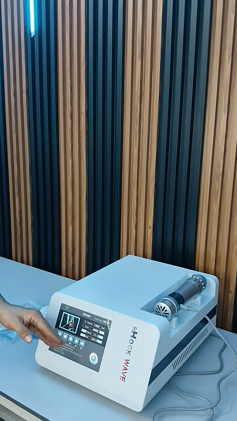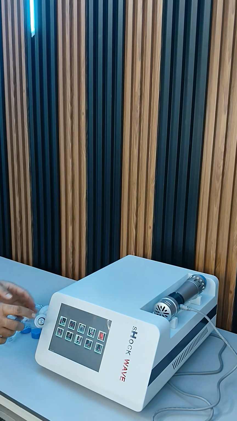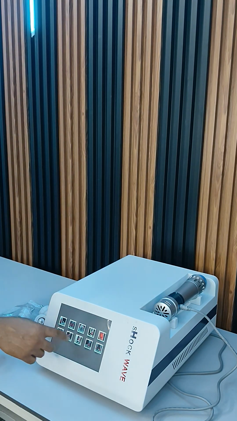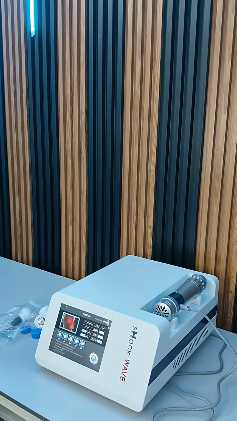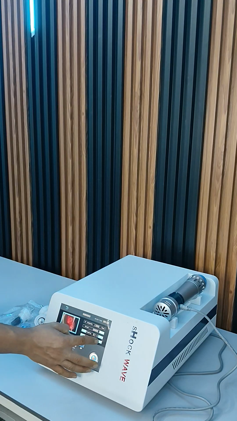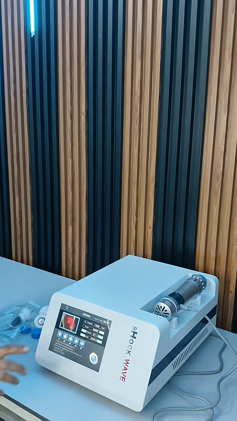So this way the energy is automatically adjusted, and you can select other programs also, like the ED. If the frequency is 1, you can go up to energy 25, 30 millijoule, which is quite enough for the ED. I will show you a demo of how effective 30 millijoule, 5 millijoule and 200 millijoule are.